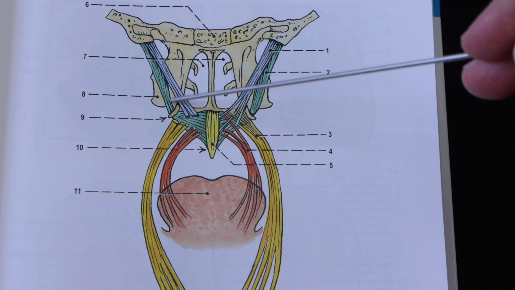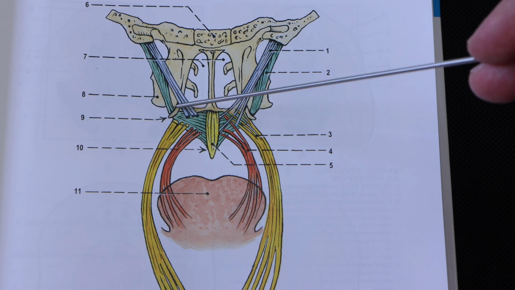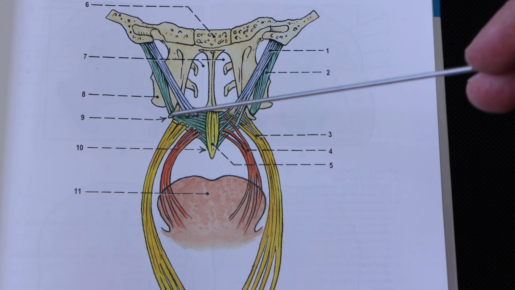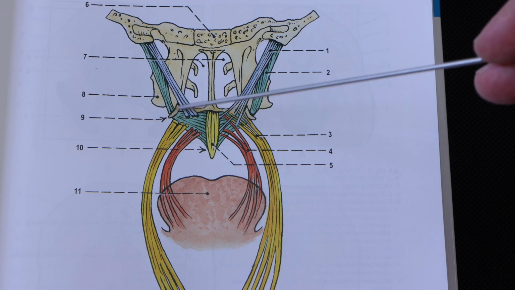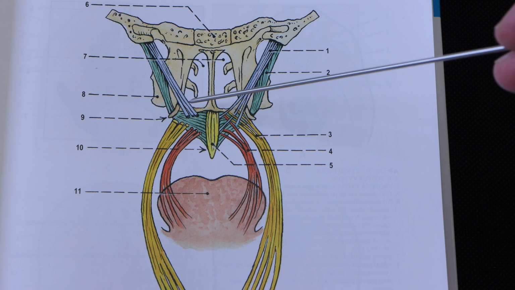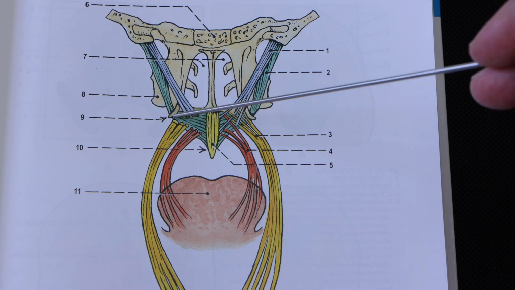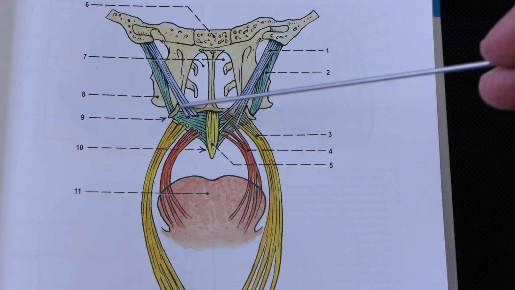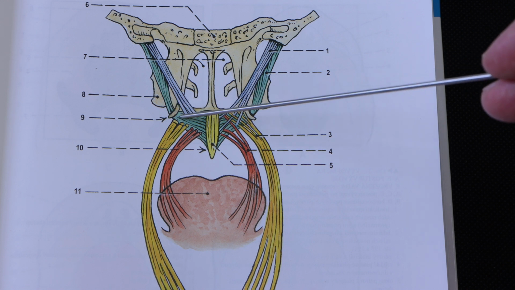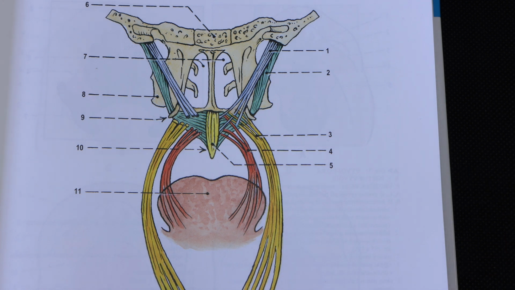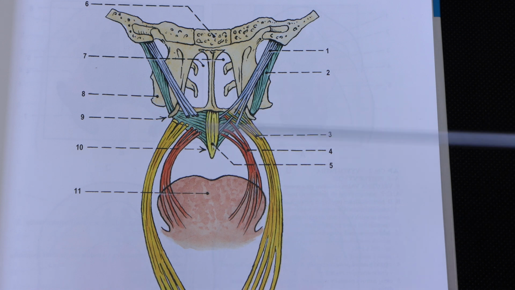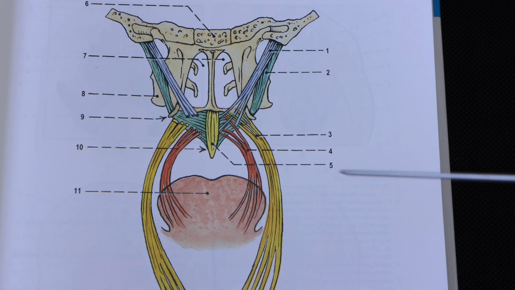It goes downward and medially, and the tendon turns around the pterygoid hamulus. If you remember in the skull, at the end of the medial pterygoid plate, you can see the hook-shaped structure which is called the pterygoid hamulus. The tendon of the tensor veli palatini turns, goes medially and is inserted into the palatine aponeurosis or aponeurosis of the soft palate.